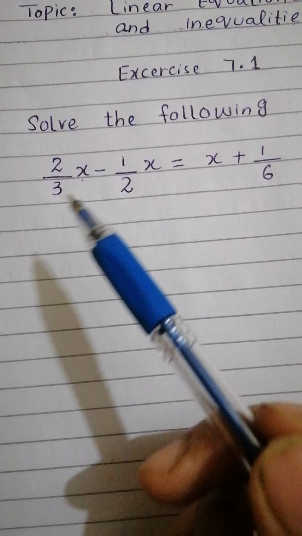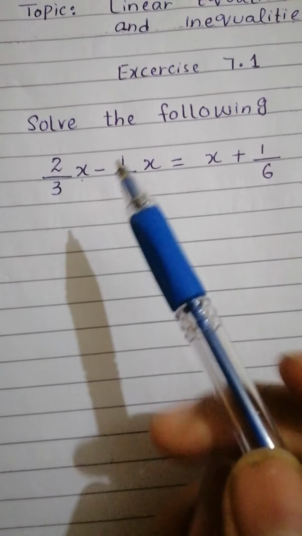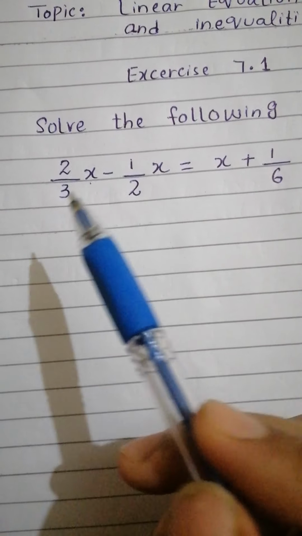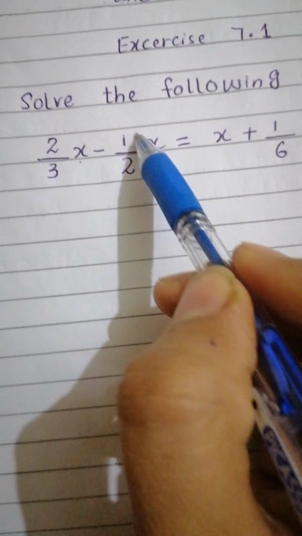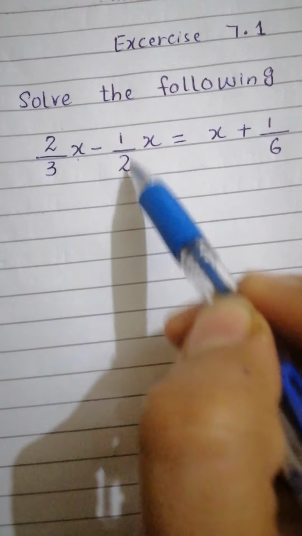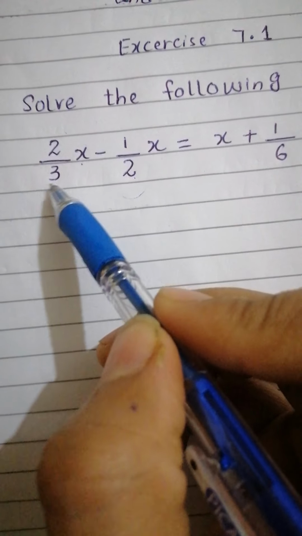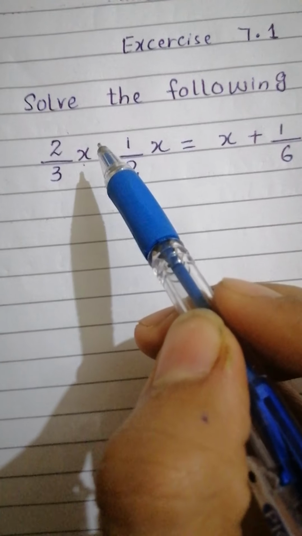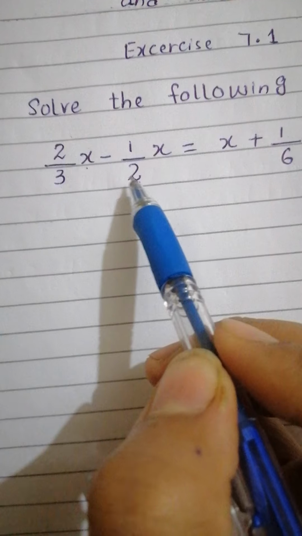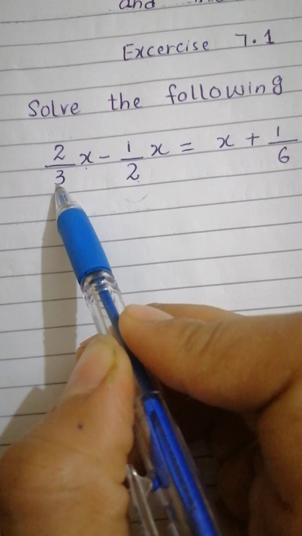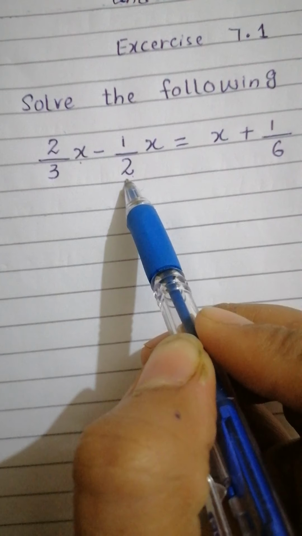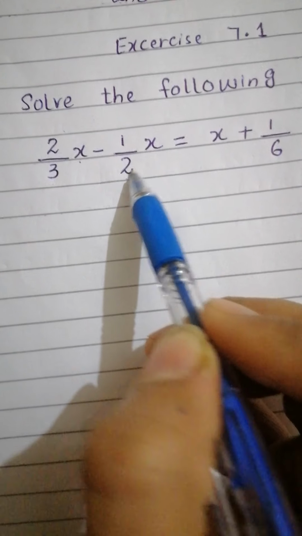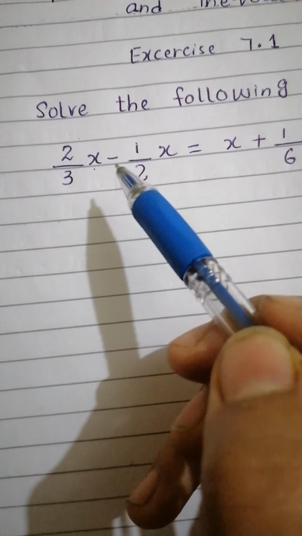And what is the procedure to solve the linear equation? The first step to solve the linear equation is that whenever you see fractions, you can see the fractions 2 by 3, 1 by 2, the first step is you have to eliminate those fractions. फर्स्ट स्टेप में आपने क्या करना है, इन फ्रैक्शंस को आपने एलिमिनेट करना है, ख़त्म करना है इन फ्रैक्शंस को. हाउ वी एलिमिनेट द फ्रैक्शंस?